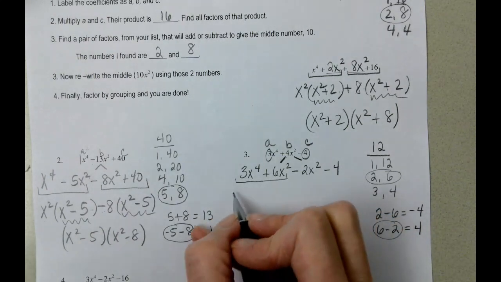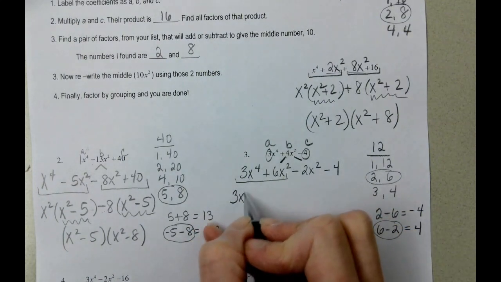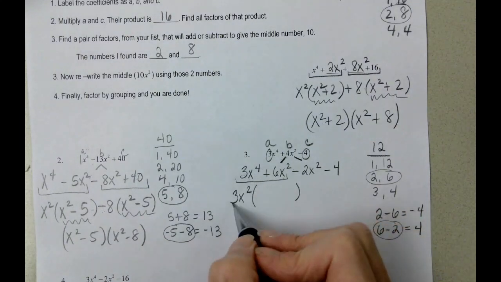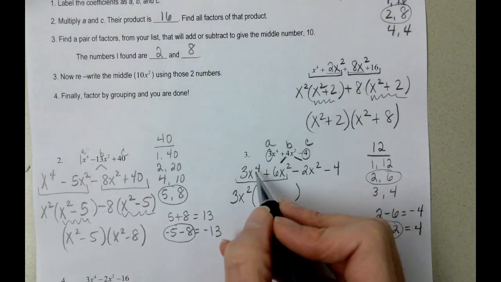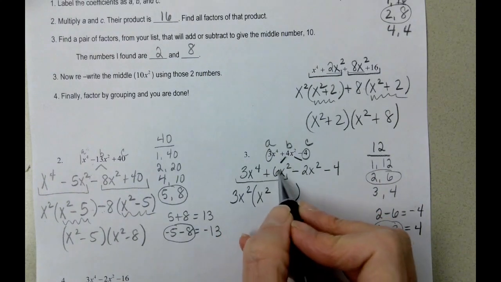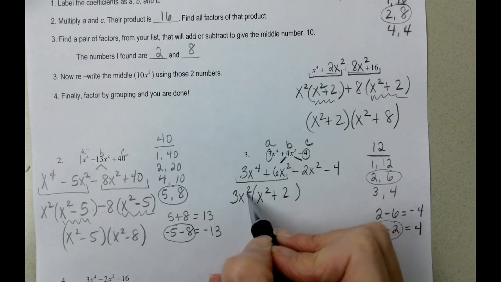Biggest number that divides into both is 3. Between the x to the fourth and x squared, it's x squared. 3 divided by 3 is 1. We had 4 x's. We took out 2. We still have 2. 6 divided by 3 is 2. We had 2 x's. We took them out.